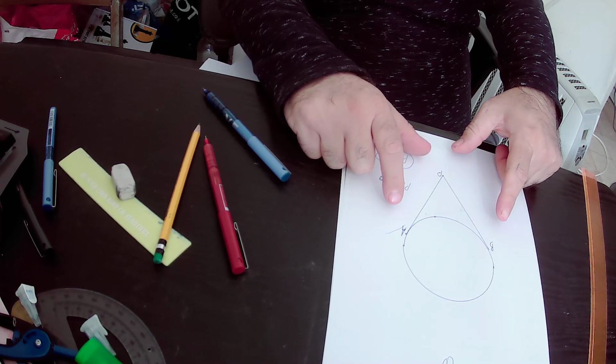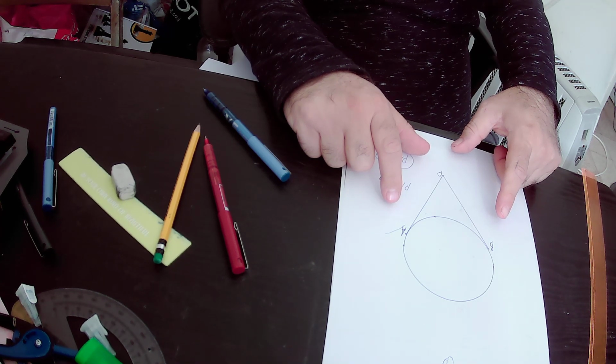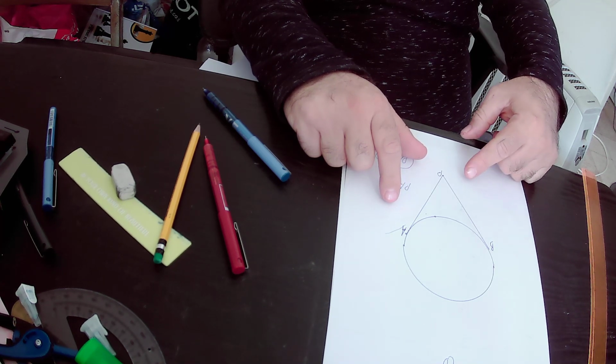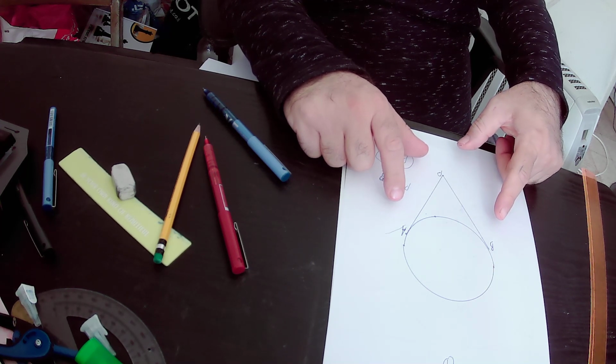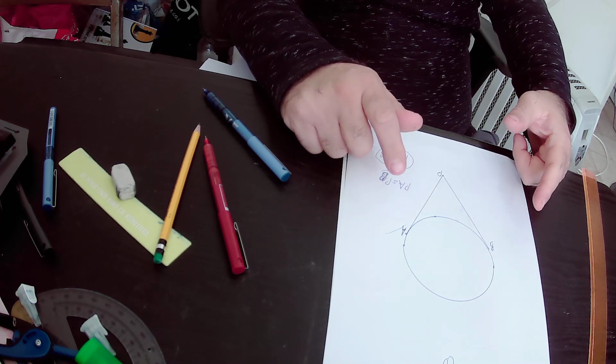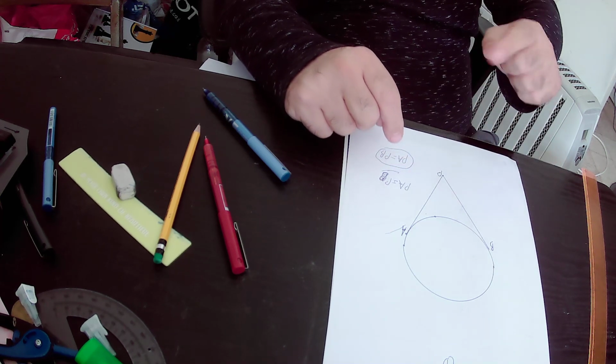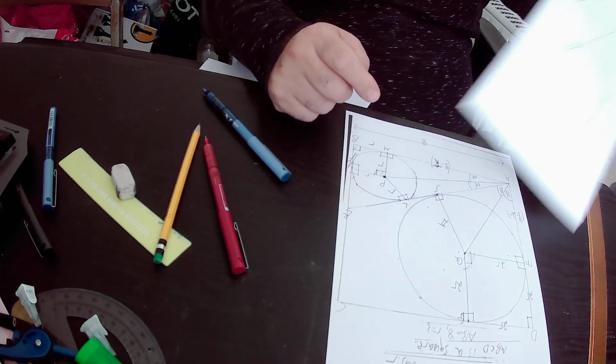That is to say, PA equals PB. So whenever we draw two tangents from an external point to a circle, their lengths will be equal. That is rule number 2.